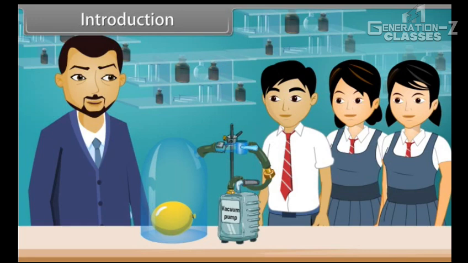When the vacuum is turned on, the pressure exerted on the balloon decreases and the balloon can expand until the vacuum jar is completely filled. And when the air is allowed back in the jar, the pressure is re-established and the balloon returns to its original volume. This shows an inverse relationship between pressure and volume. So students, today we learn more about the kinetic theory.